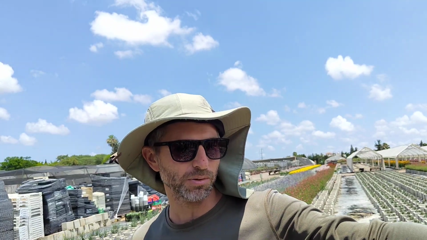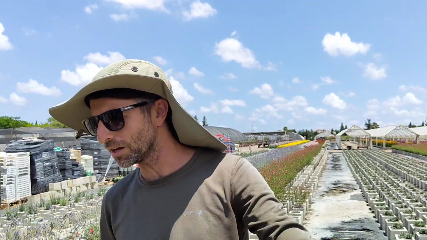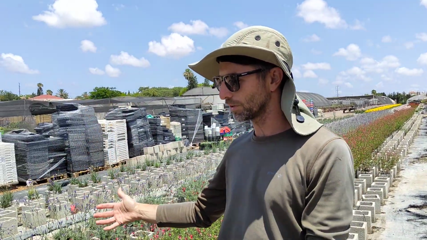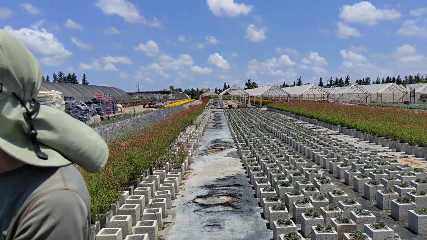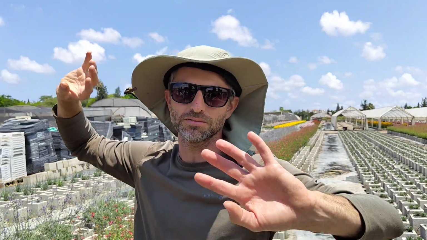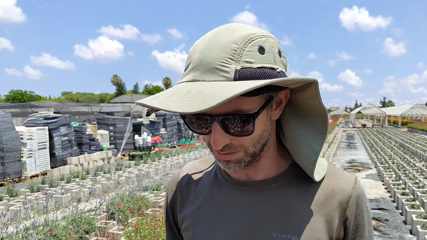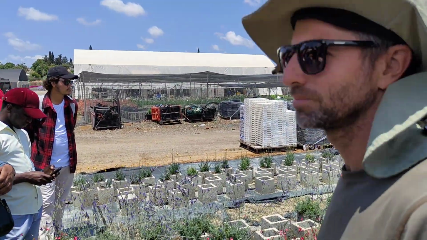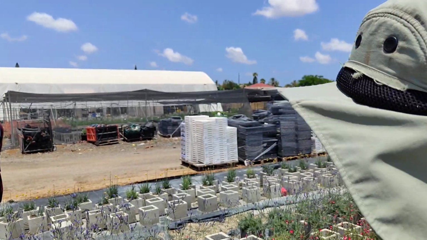You see every plot is labeled with a number, and the workers get a plan for what to remove from here to there, and what to take to the truck. Questions? So are they ready? Yeah, they are ready for delivery over here.